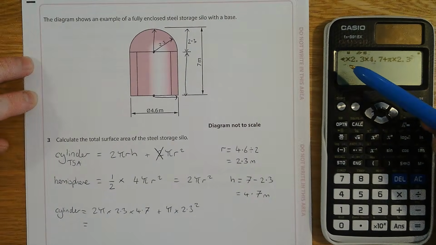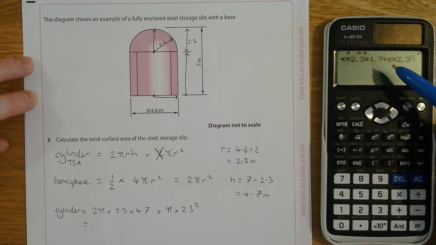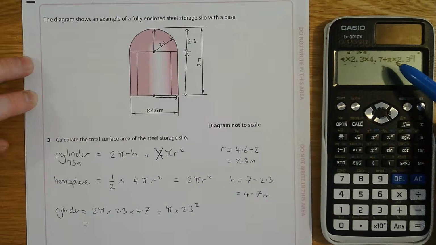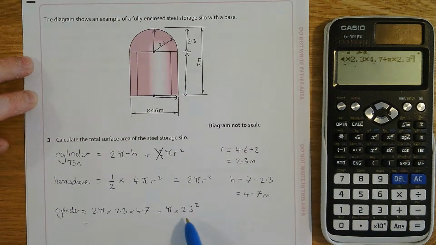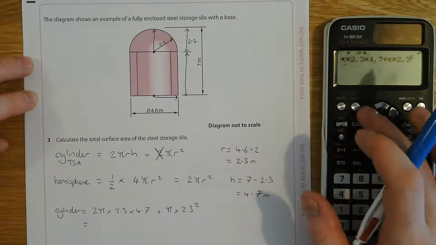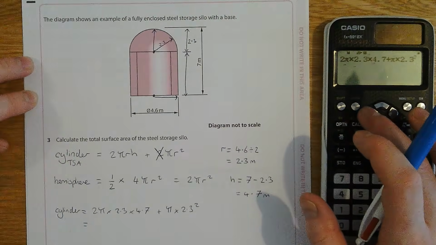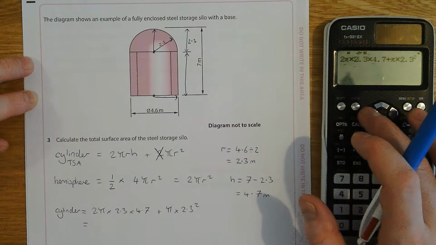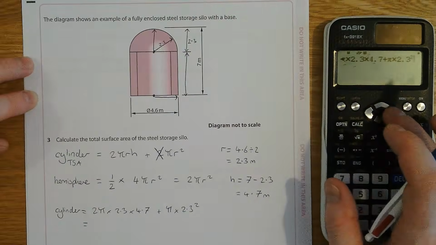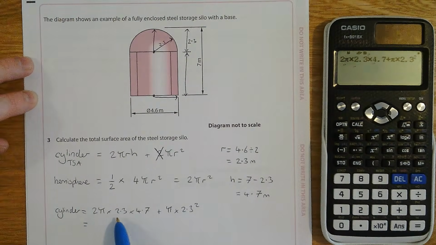Let's just check that we've typed that in as we've written it on our page. Pi times 2.3 squared, and use the arrow keys to come back. 2.3 times 4.7 and 2 pi times that. 2 pi, 2.3, 4.7. Yep, that's all good. And that gives me 84.54.